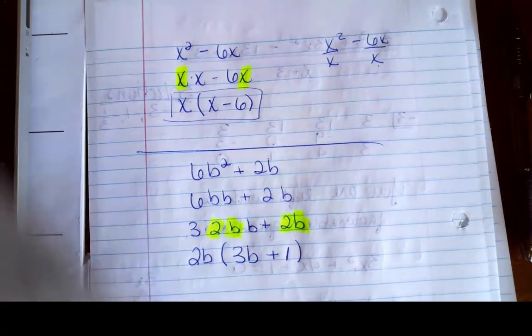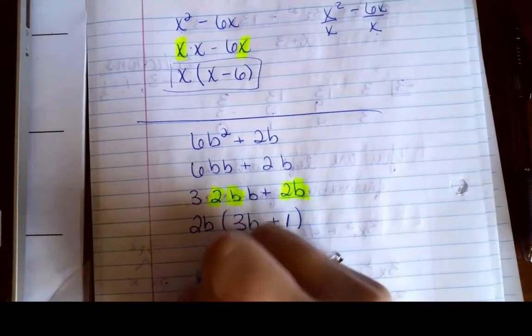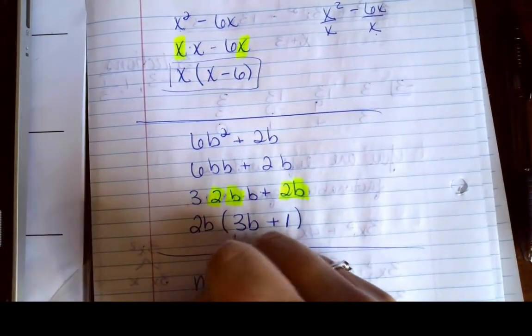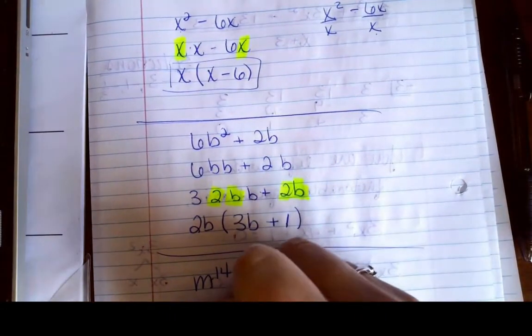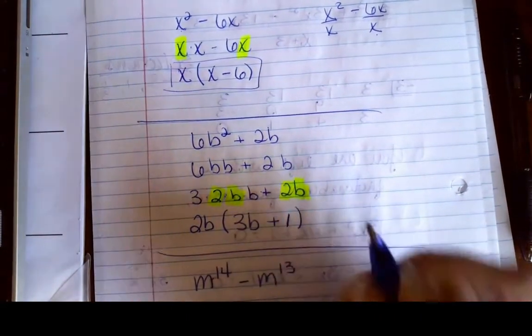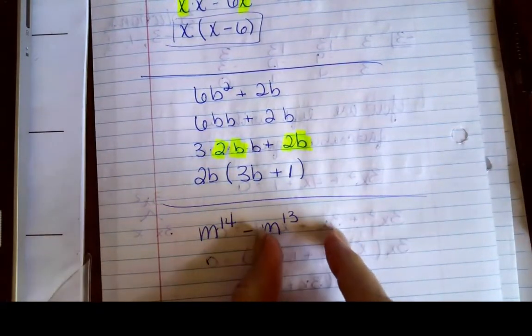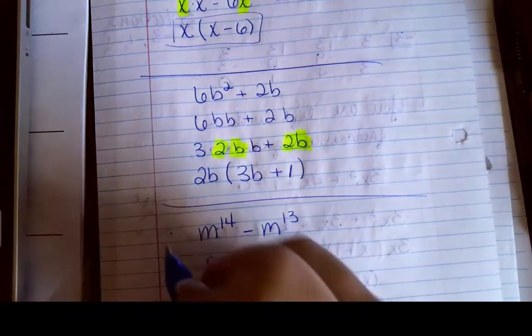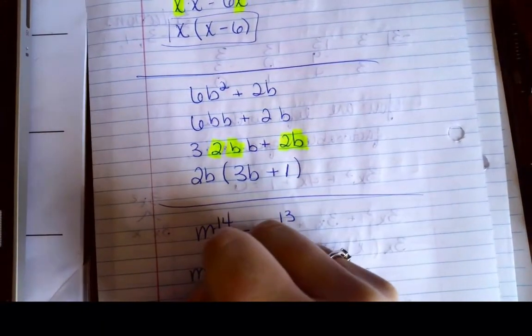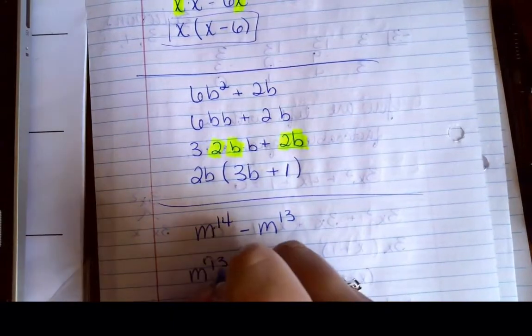Okay? So more practice. I've got m to the 14th minus m to the 13th. So I have 14 m's here. I have 13 m's here. What's the most that they share? They share 13 m's.